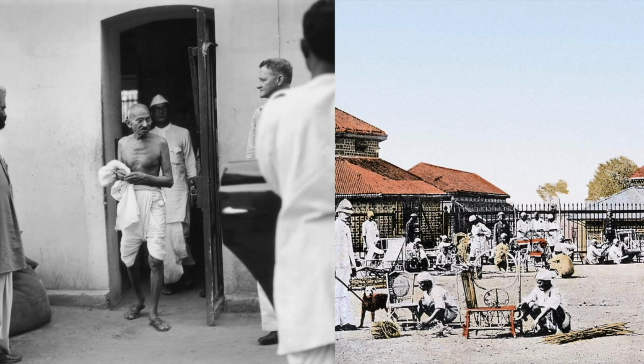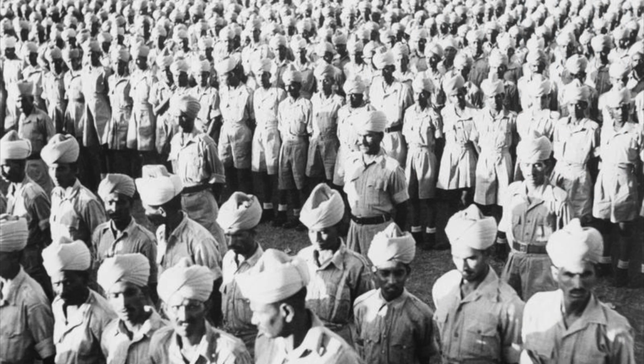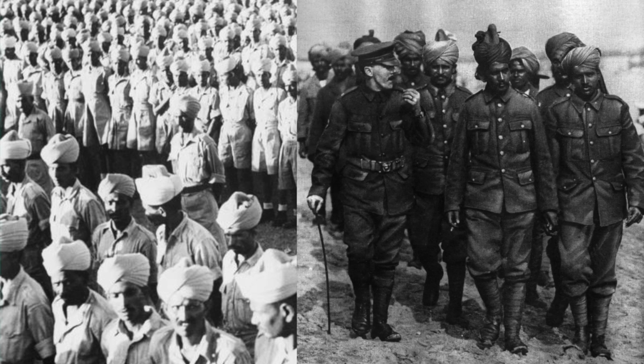Overcrowded jails and Indians refusing to cooperate made it difficult for the British government to keep trains, factories, and other essentials running. India had also played a key role in World War II, again providing troops and resources to the Allies. This time, the Indian National Congress argued India deserved the same rights and freedoms as other nations after the war.